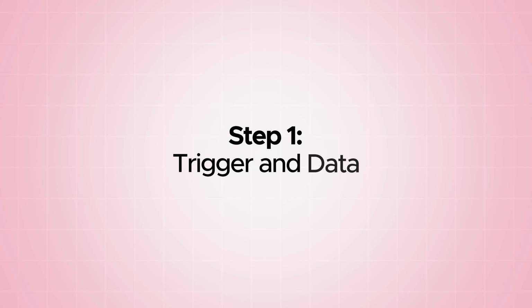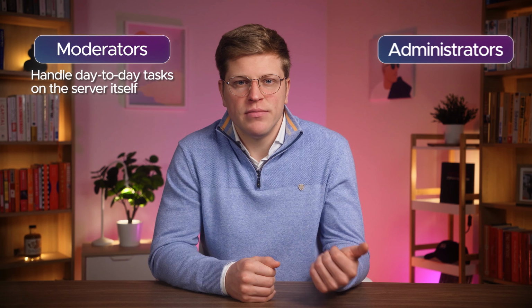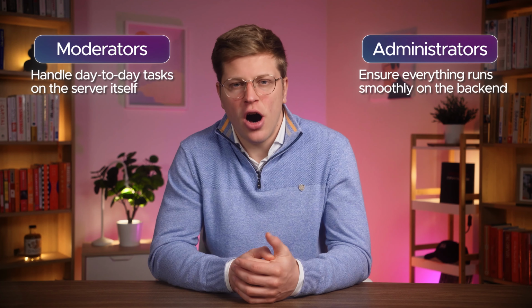Step number 1, trigger and data. Our community has 2 tiers of administrators. One group, the moderators, handles day-to-day tasks on the server itself, and another, the administrators, ensures everything runs smoothly on the backend. We have a Google Sheet containing all banned users that is regularly updated.